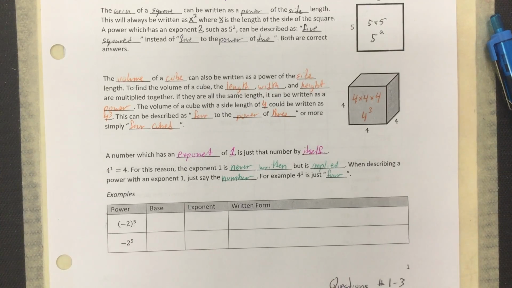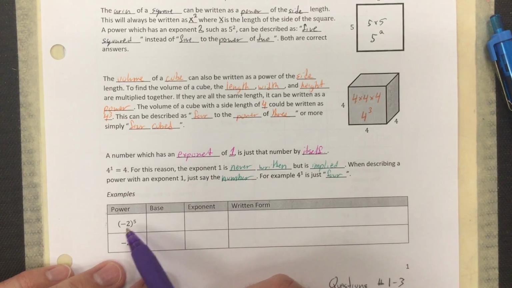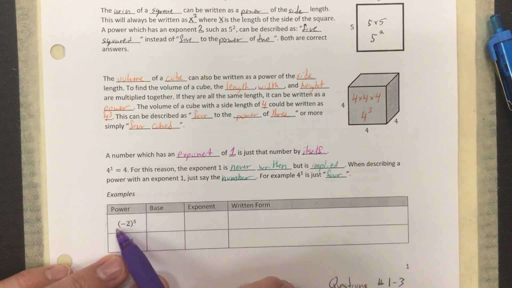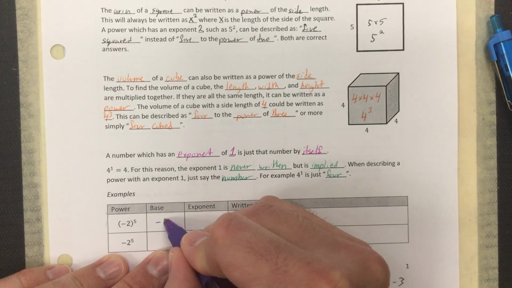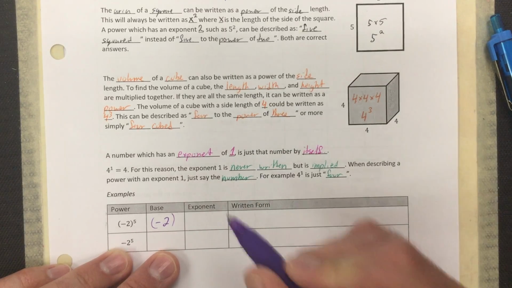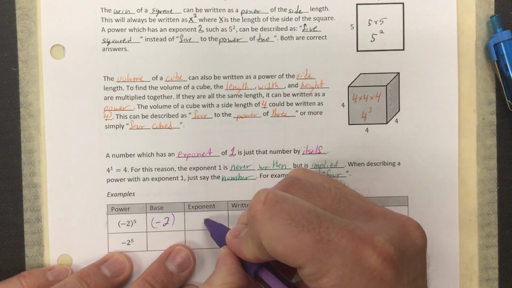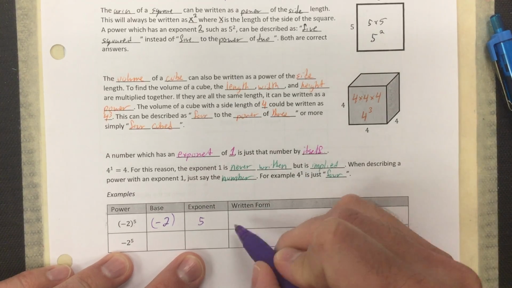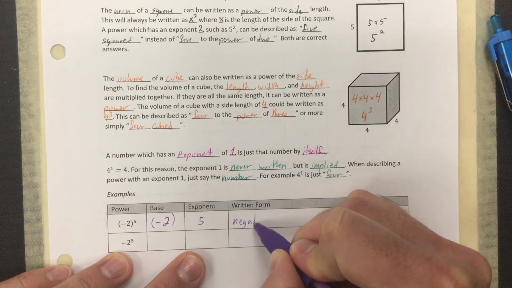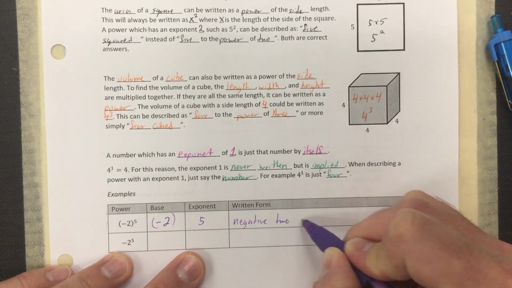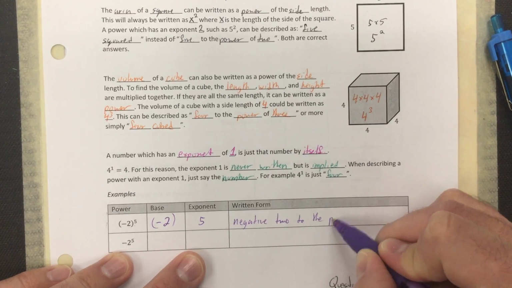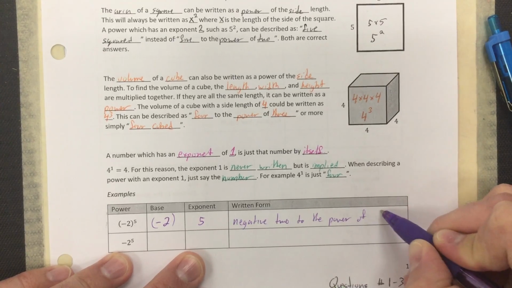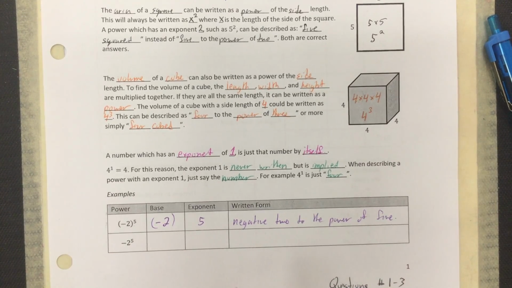All right, let's complete this little chart here with a couple of other ones. So here we have a power. It's negative 2 to the power of 5. And you'll notice that the negative 2 is in brackets. That means that negative 2 is in fact the base. So our base is negative 2, and our exponent is that 5 right there. And if we write this out in written form, this will be negative 2 to the power of 5. That's how we would write it out.